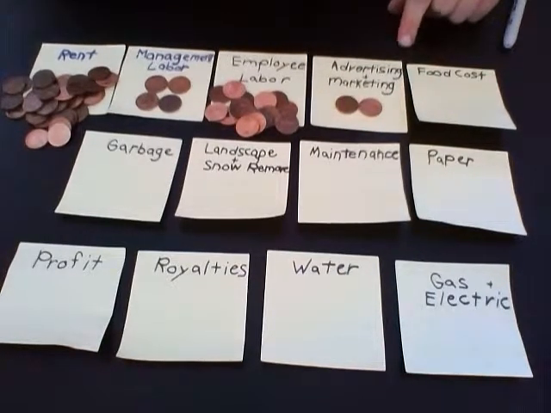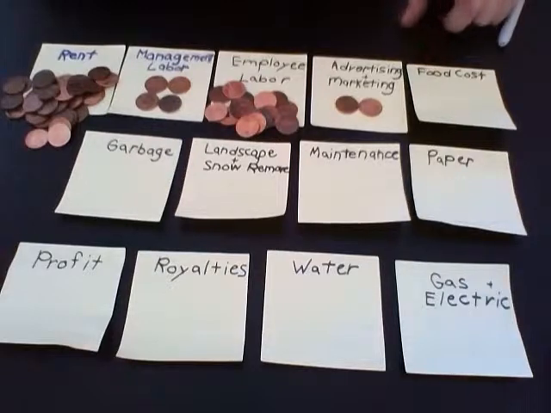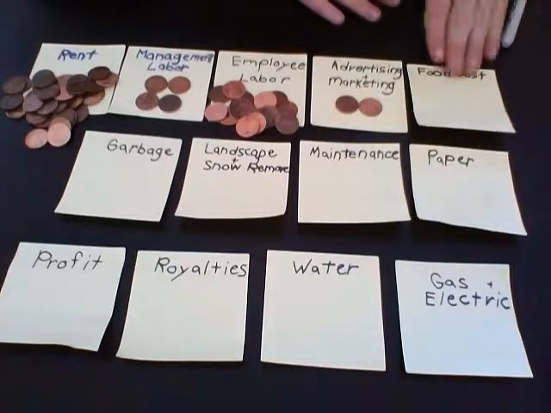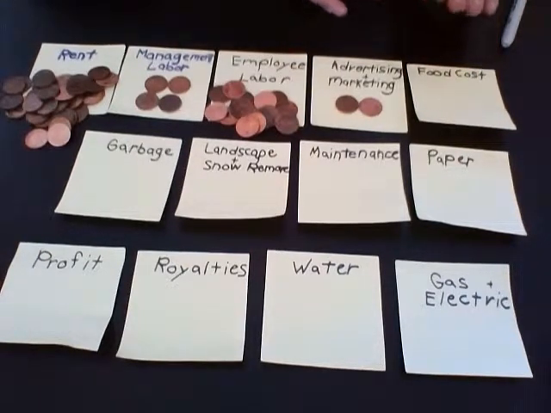But moving on to food costs. Food costs fluctuate based on commodities and supply and demand and stuff like that. But the average Culver's spends about 33% off their net revenue. We get 2 truck orders a week.